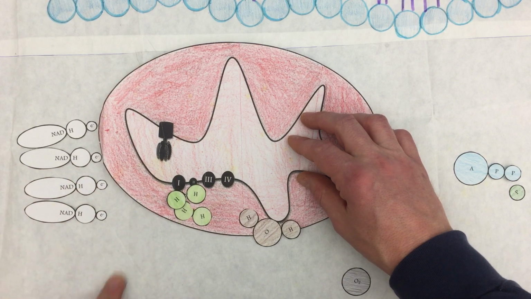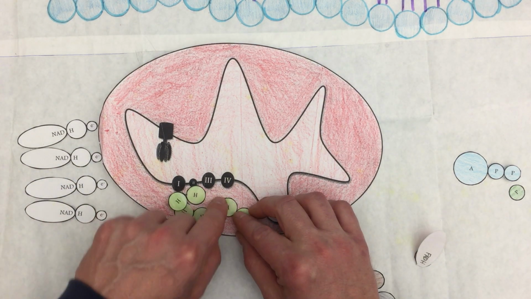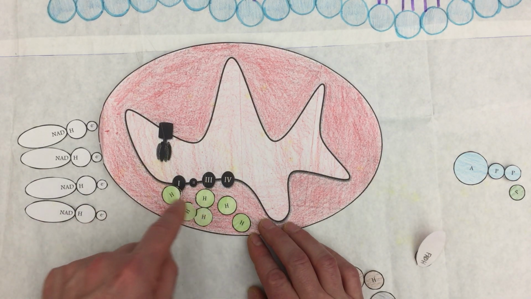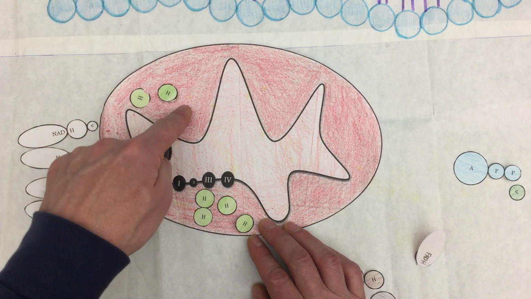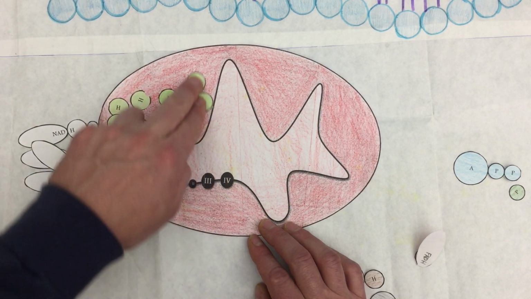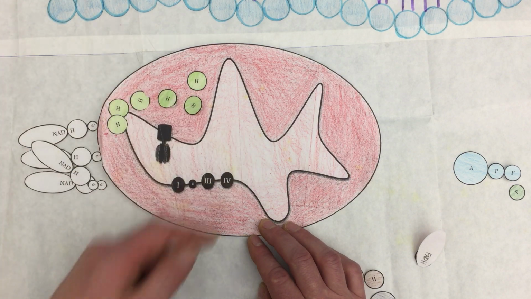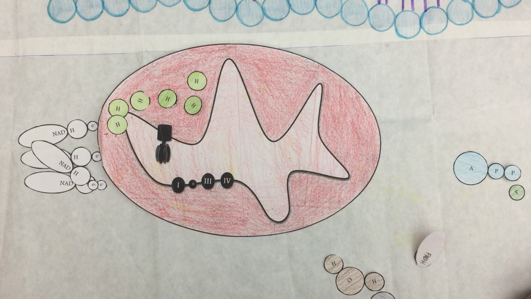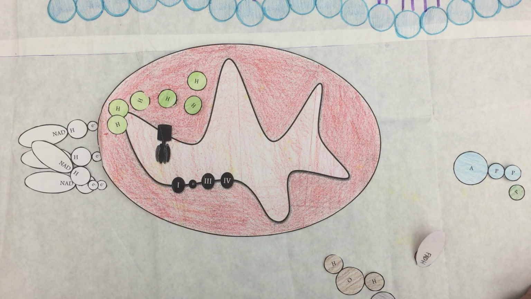Okay, so going back to these protons, these hydrogens that are now built up in the intermembrane space, because the concentration is now built up here, meaning there's far more here than there is on the inside, these protons are more likely to drive into the matrix. And lo and behold, there is a place for them to get through.